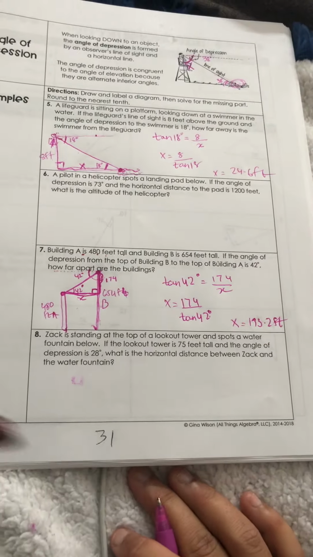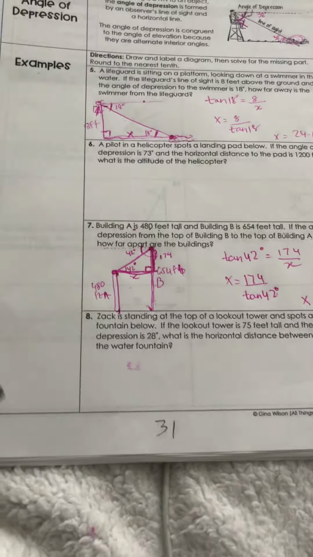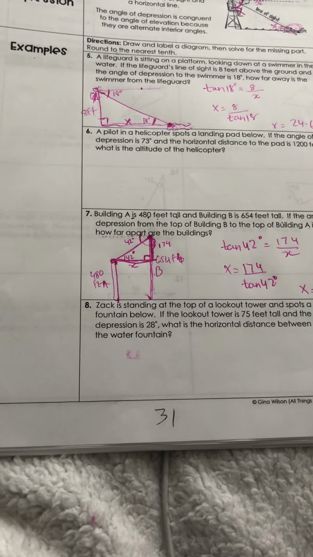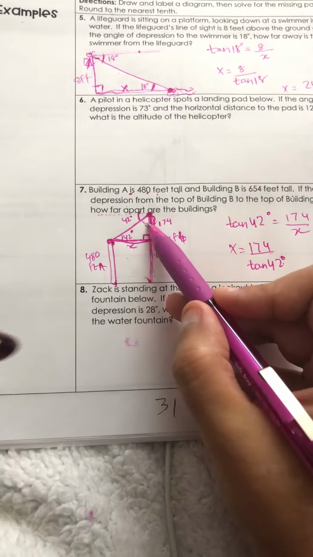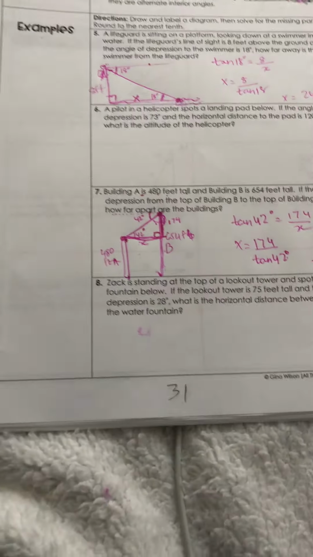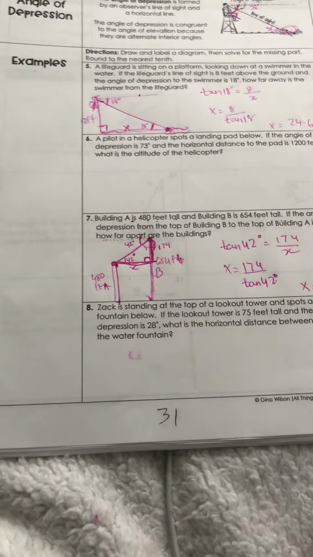So the buildings are 193.2 feet apart. I hope you understand the question. Please keep in mind, the angle of depression is not this angle, it is the angle formed from the horizontal line, from the straight line when you look down. I hope you understand the concept.